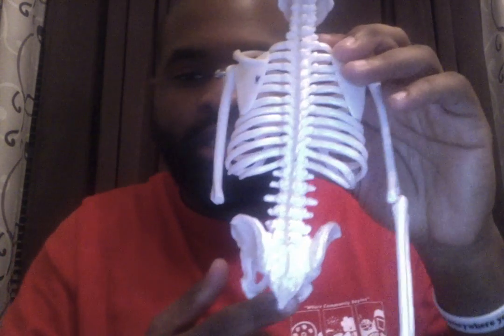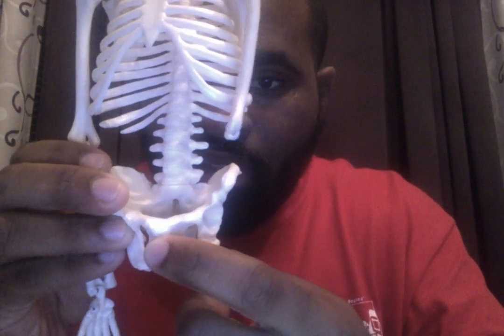We have the thoracic vertebrae. The next 5 down is the lumbar. Then you have the sacral, and then you have the coccyx. Let's move on. Next, we have the hip bone. We have the pubis, the ilium, and the ischium.